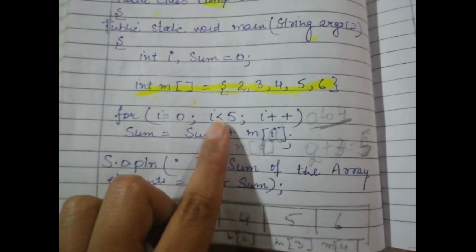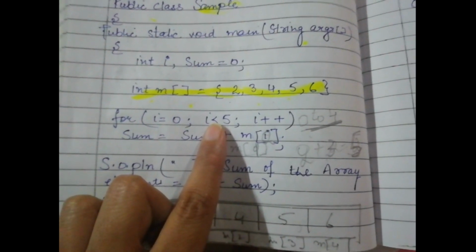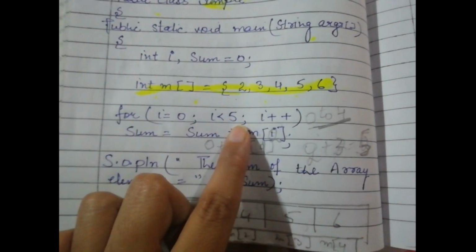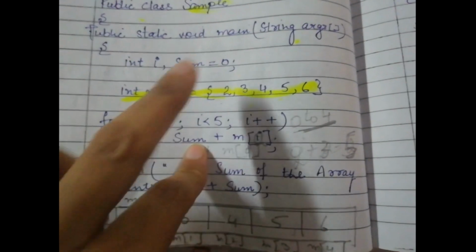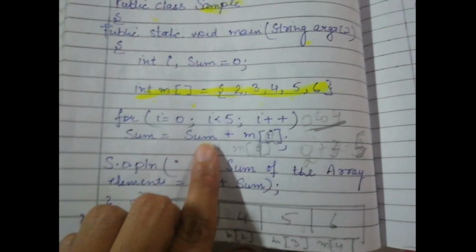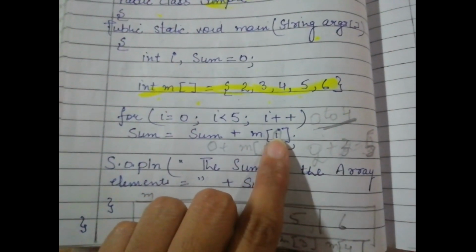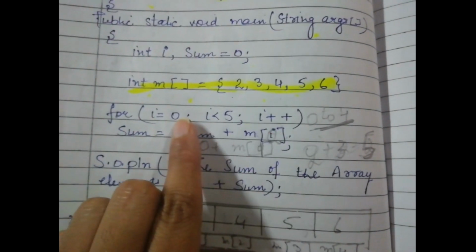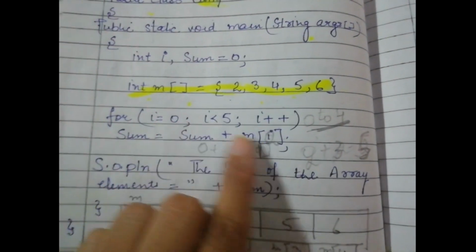So I equals 0, 0 is less than 5. Come down. What is the value of I? Sum equals 0. So I is replaced with M0.